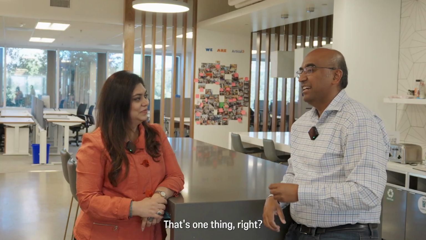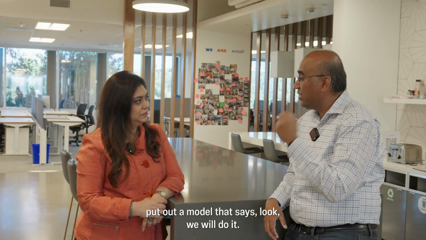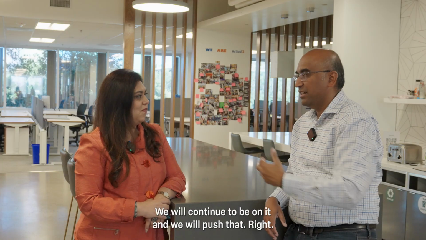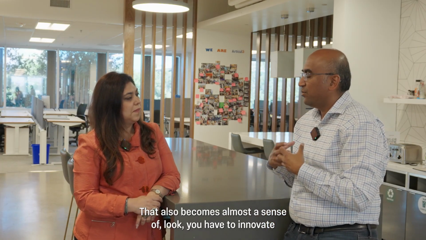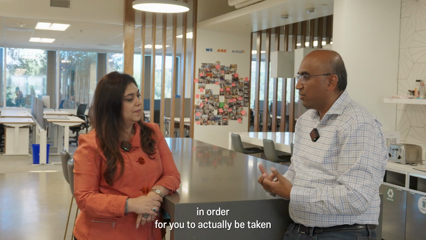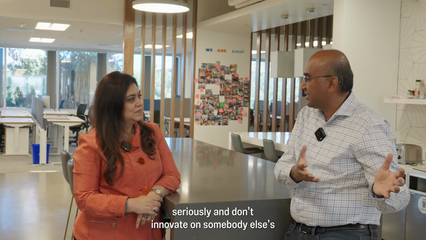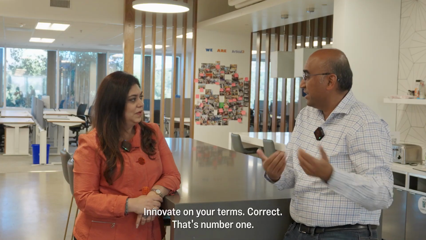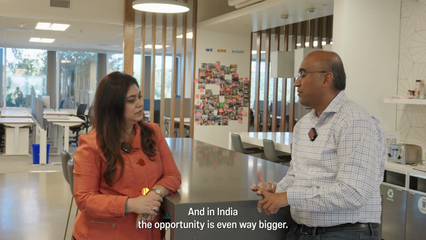What Sarvam did was great because they at least put out a model that says, look, we will do it. We'll continue to be on it and we'll push that. That also becomes almost a sense of, look, you have to innovate in order to be taken seriously. And don't innovate on somebody else's terms, innovate on your terms. That's number one. And in India, the opportunity is even way bigger.